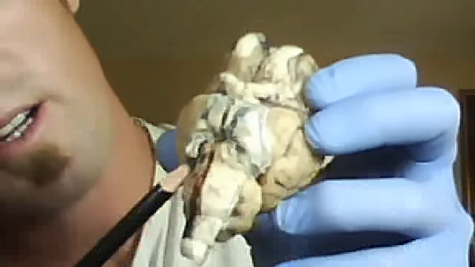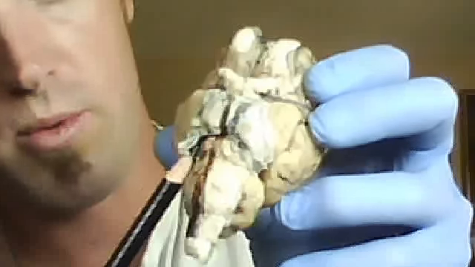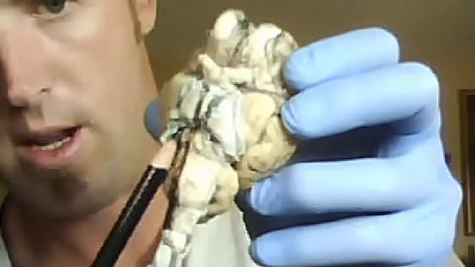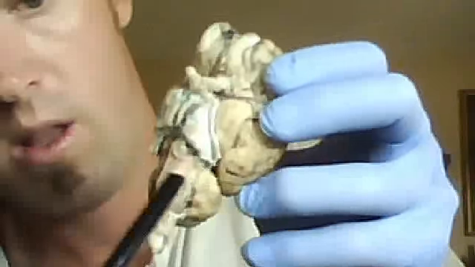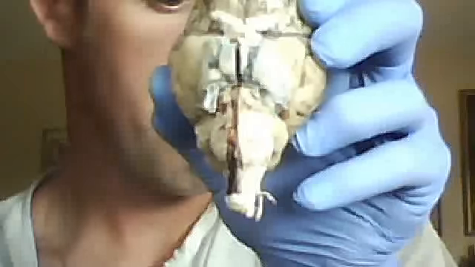Down here, anterior to the cerebellum, are the cerebral peduncles, right in there. And almost right in the middle, right there, is the pituitary gland.